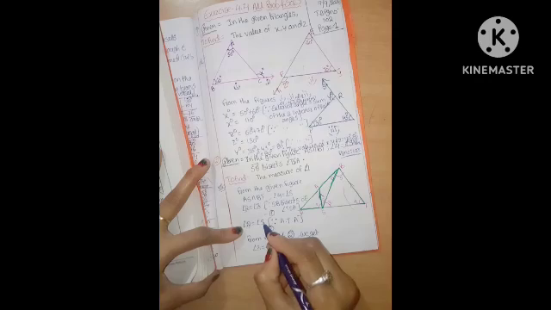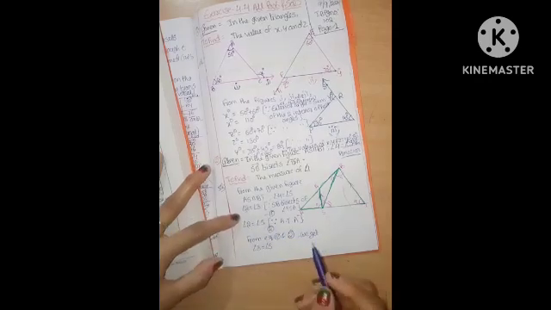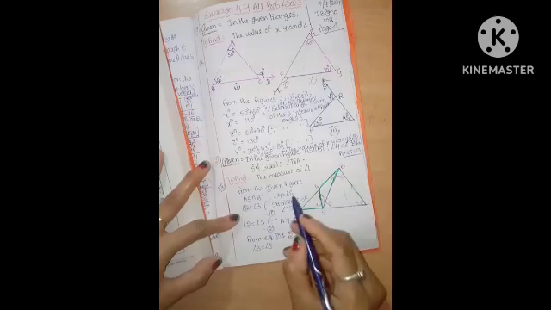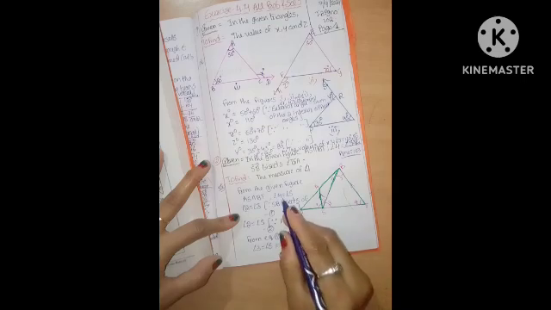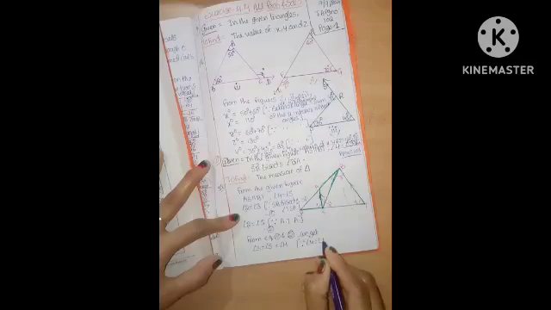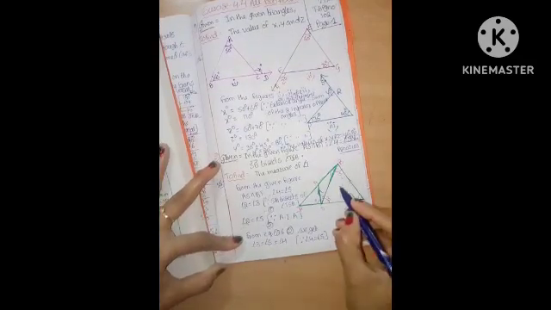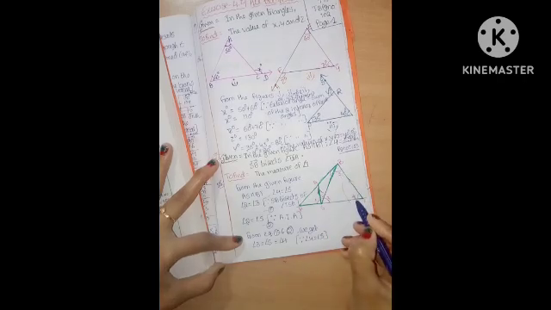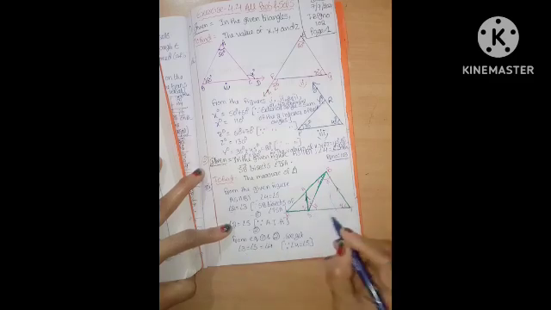Why is it equal? These are similar angles, so they are equal. Angle 5 is equal to angle 4, because it is given that angle 4 is equal to angle 5. Are you clear? So angle 3 is equal to angle 5, which is equal to angle 4. So all our angles are equal.